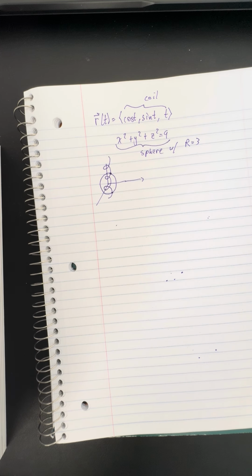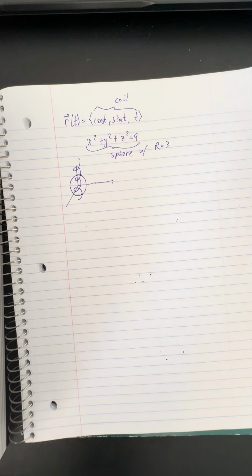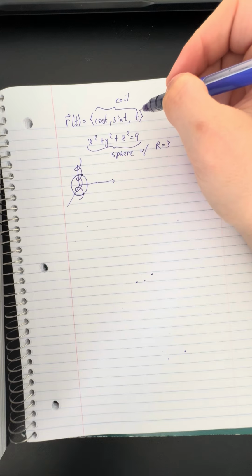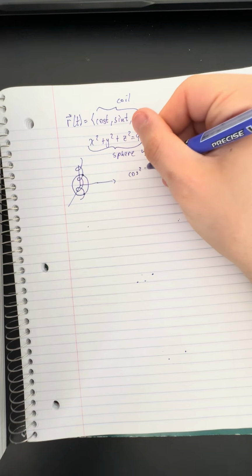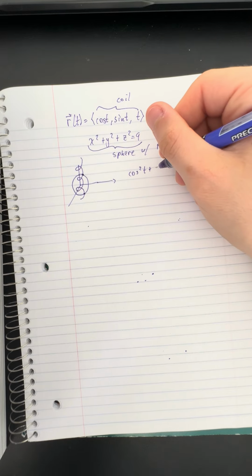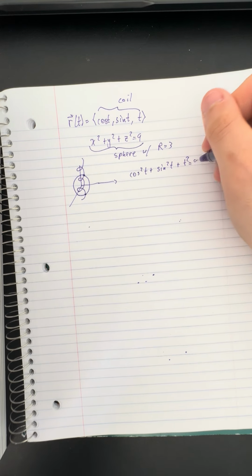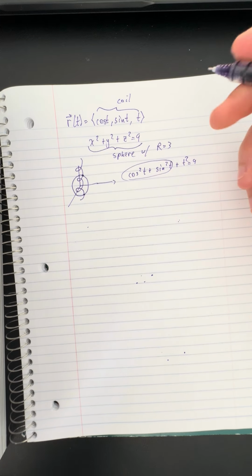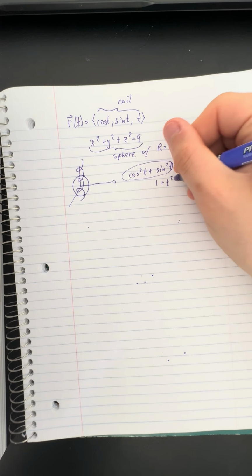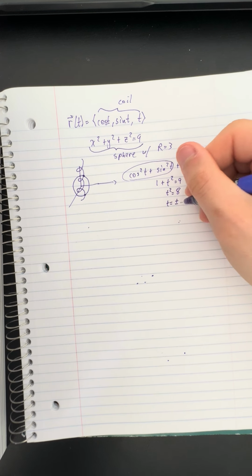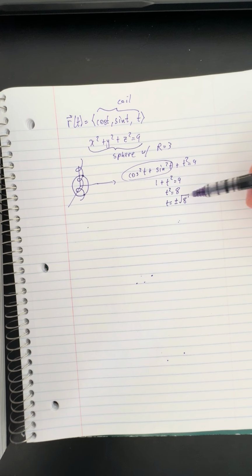It's literally as simple as plugging in. We know that x is equal to cosine t, y is equal to sine t, and z is equal to t. If you plug them in, you get cosine squared t plus sine squared t plus t squared equals 9. These are just 1, so you have 1 plus t squared equals 9. T squared equals 8, so t equals plus or minus root 8. And from this, we're going to get 2 points, kind of like how we drew it out.